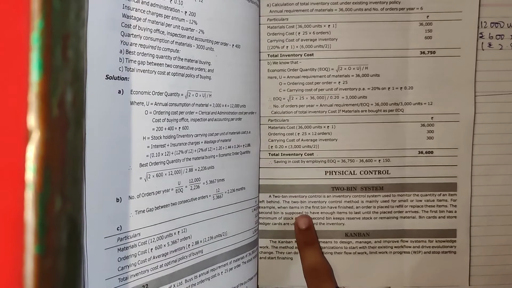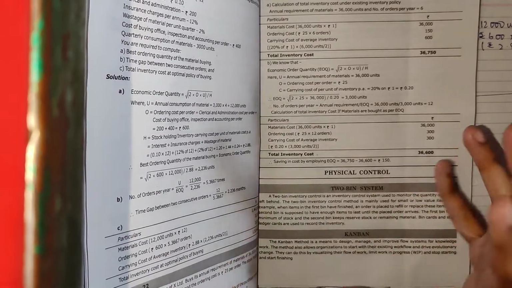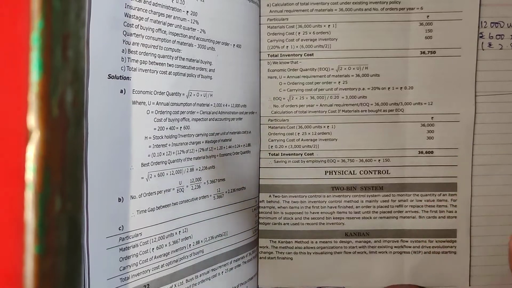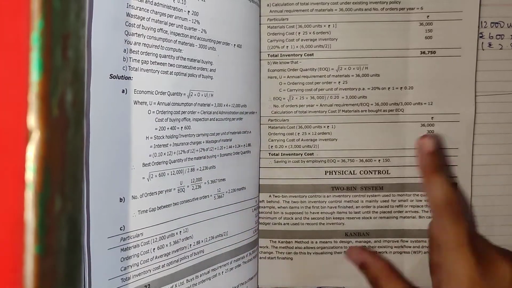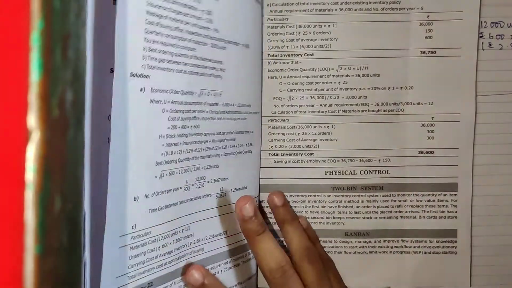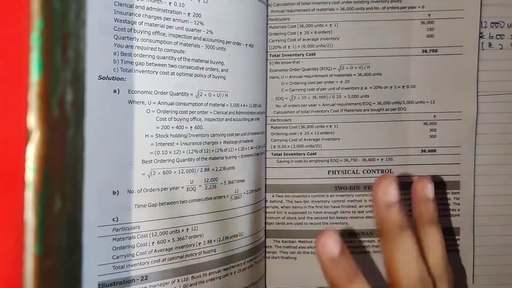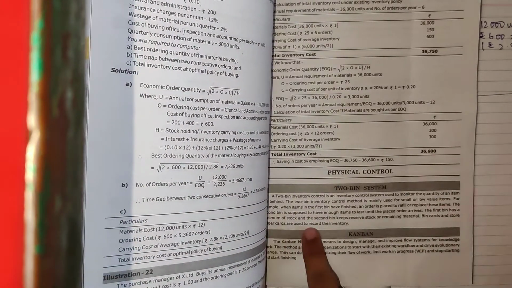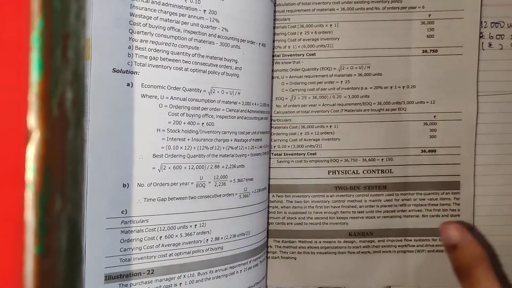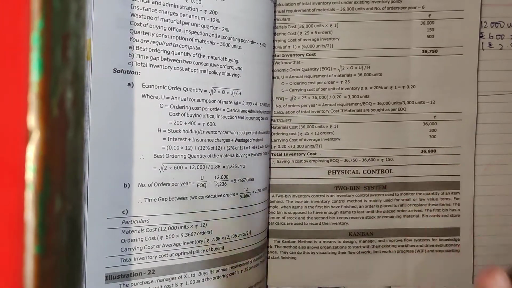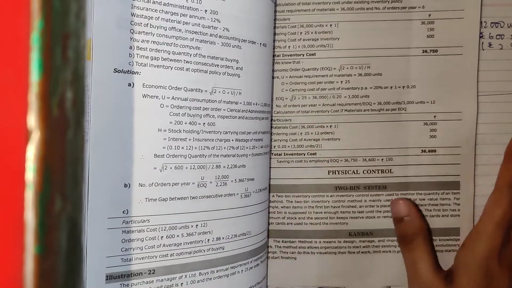For example, when the items in the first bin are finished, bin is nothing but wherein you have stored your inventory. When the items in the first bin are finished, an order is placed to refill these items. So before this particular thing is finished, you have to restock it so that you are avoiding any sorts of disturbance in the operations that are to be carried out. So the first bin has minimum stock and the second bin keeps a reserve stock. Basically, you have the stock maintained and you also have a backup stock which is available for you to use. So this is known as two-bin system.